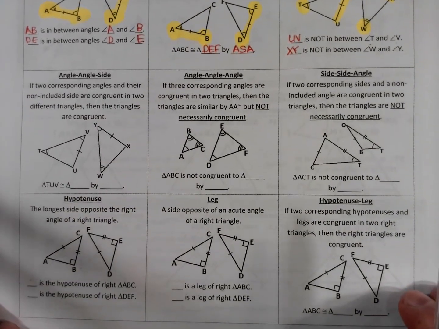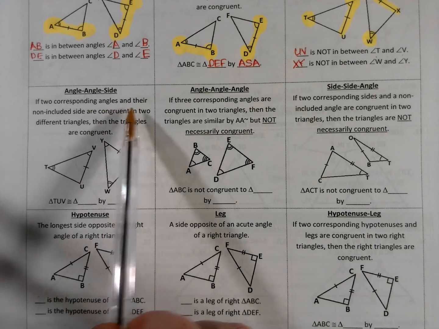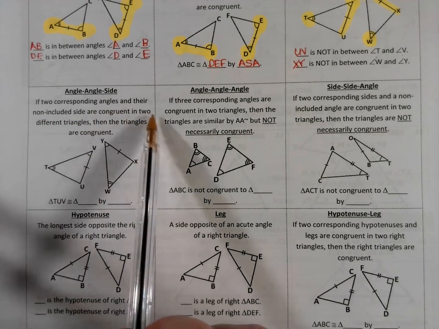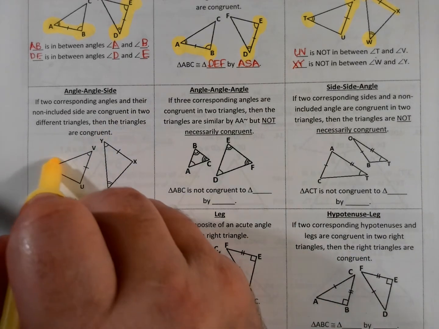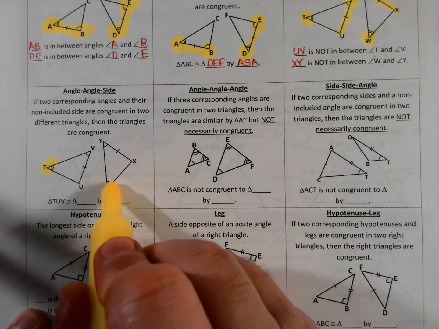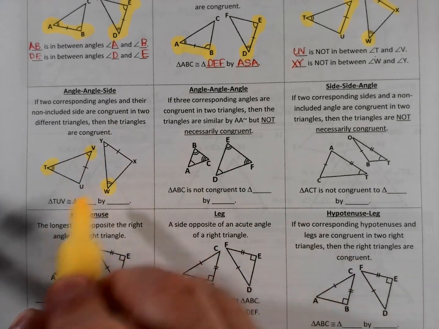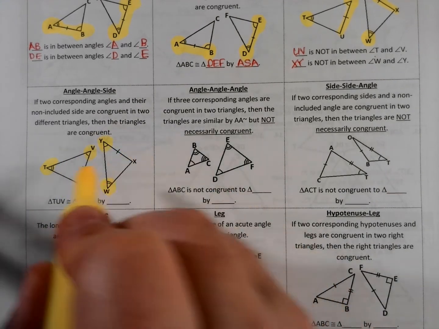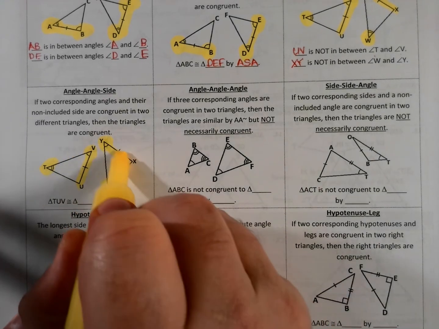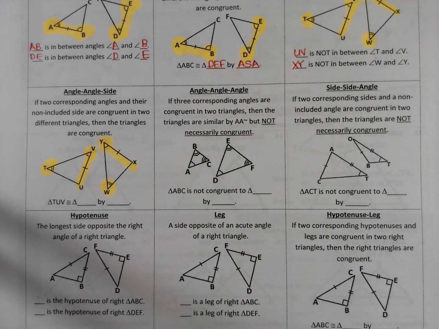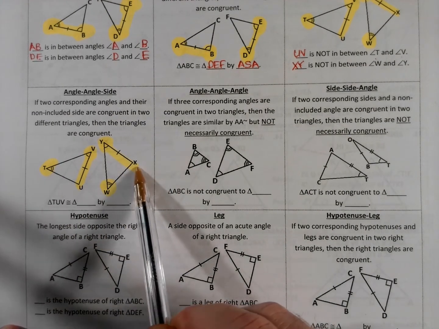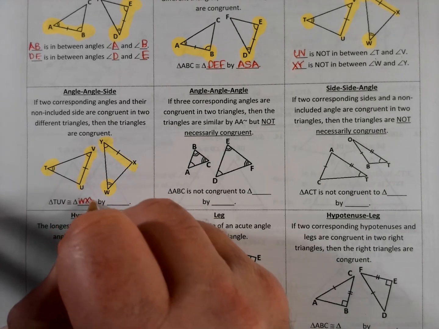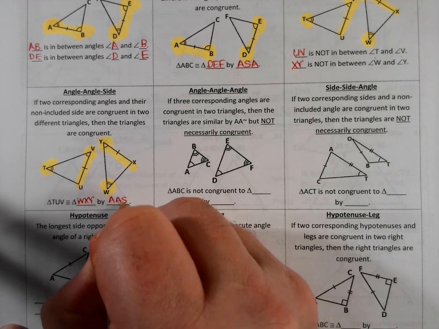Angle, angle, side. Two corresponding angles and their non-included side are congruent in two different triangles. Triangles are congruent. So as you can see right here again, we have angle T matching up with angle W. We have angle V matching up with angle Y. And then we have VU matching up with YX. So we say that triangle TUV is going to be congruent to triangle WXY, and that's by angle, angle, side.